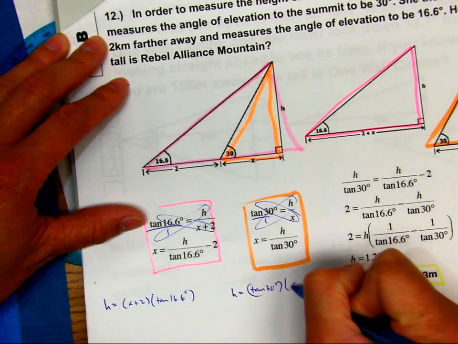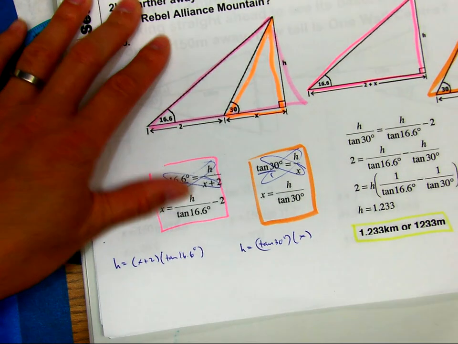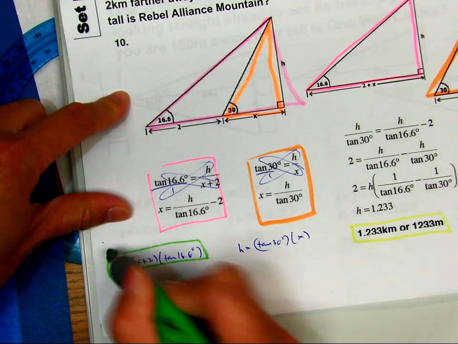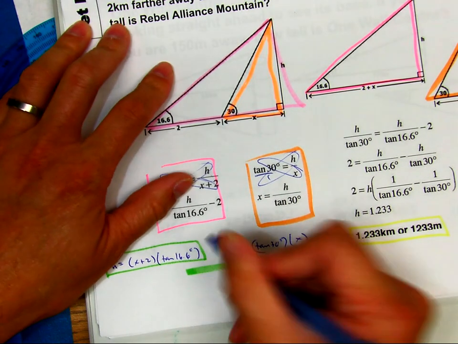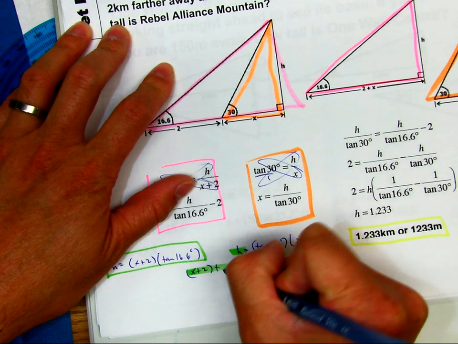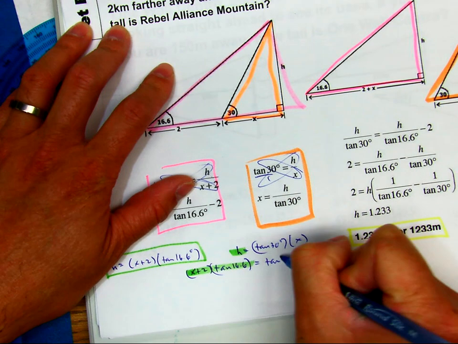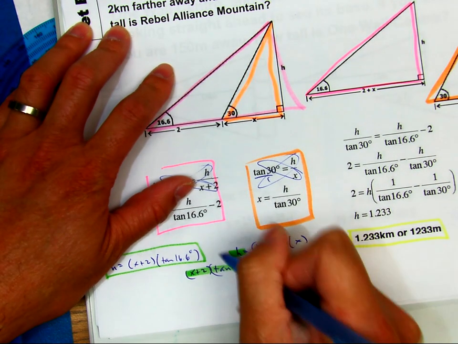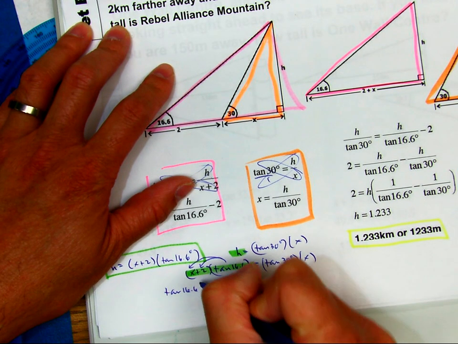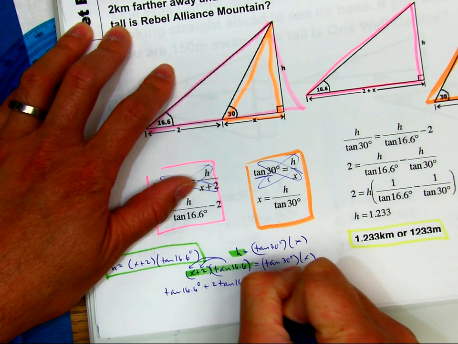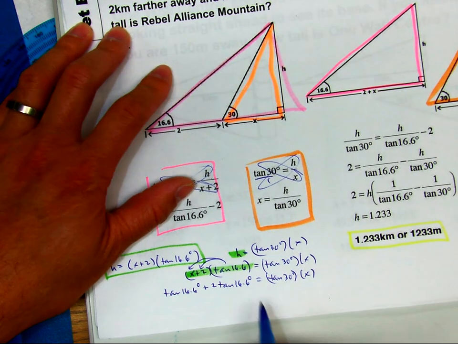And then because they're both equal to H, I can set them equal to each other, kind of doing a substitution. Every time you see H, you can write x plus 2 times tangent of 16.6 degrees. I'm going to distribute here. So I get tangent of 16.6 degrees times x plus 2 times tangent of 16.6 degrees equals tangent of 30 degrees times x.